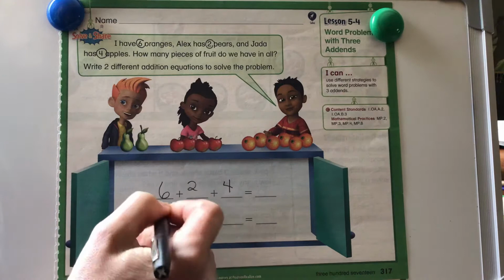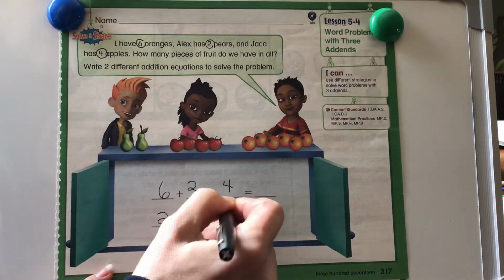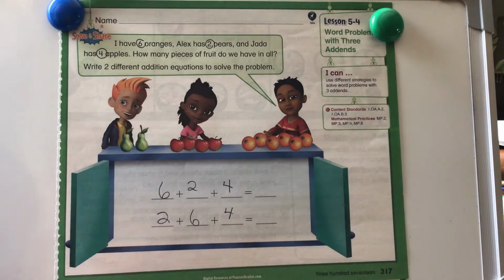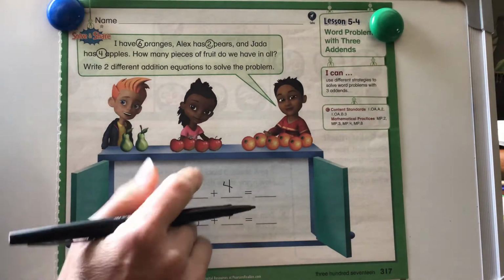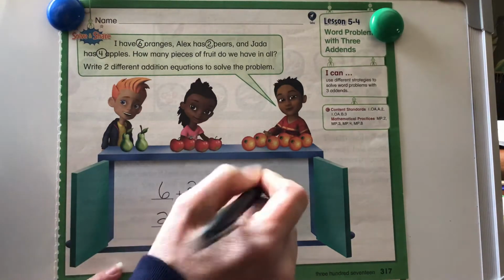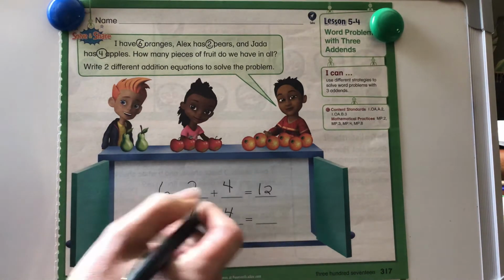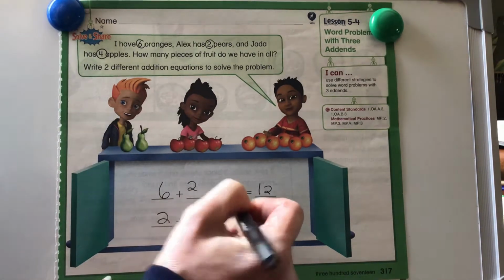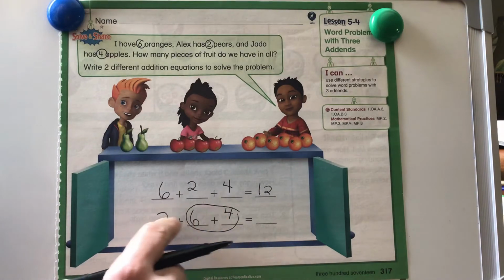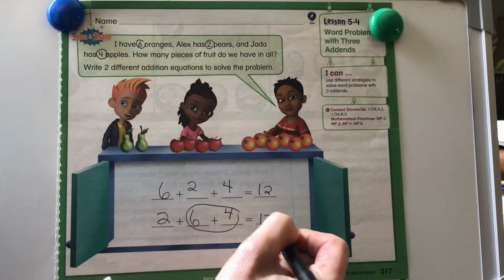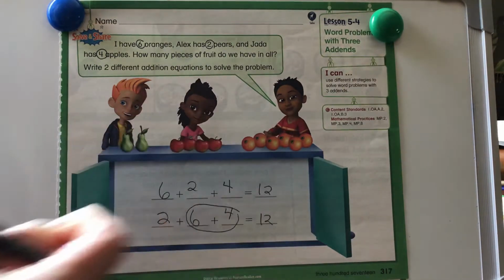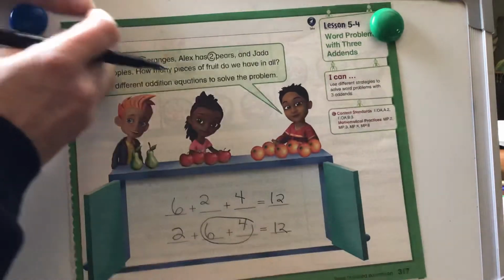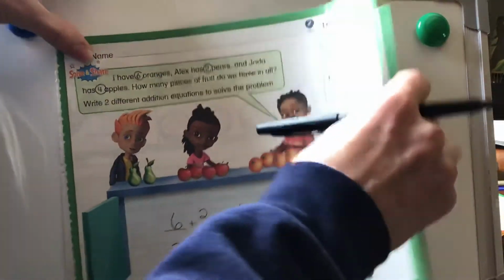So I can do 2 first plus 6 plus 4, and I can add them. I know that 6 plus 2 is 8, plus 4 is 12. And then I can take a look down here. I can try to make a 10 if I want to. 6 plus 4 is 10, plus 2 more is 12. So it doesn't really matter which way we put the add-ins if we're adding all 3 of them together, okay? So these are just word problems. We're going to go through and work on each of these.